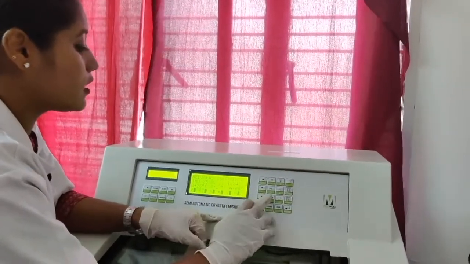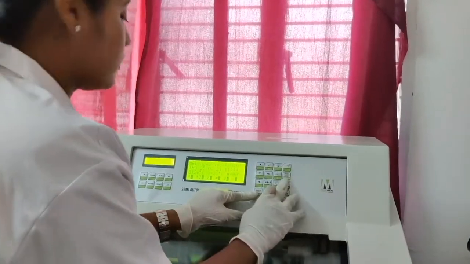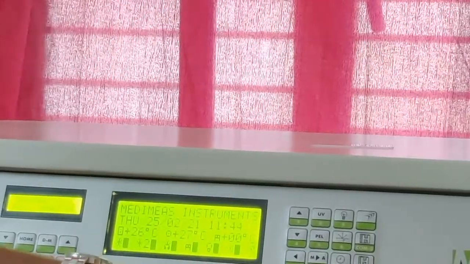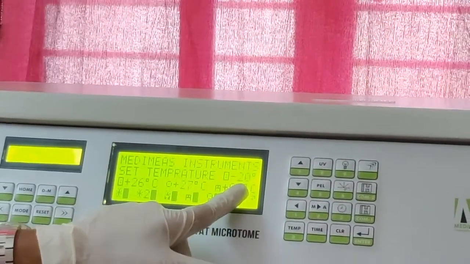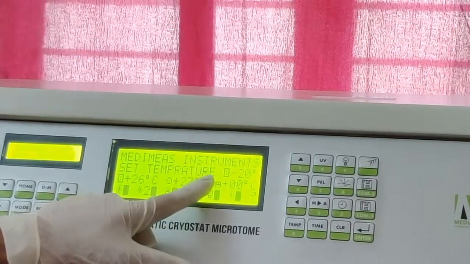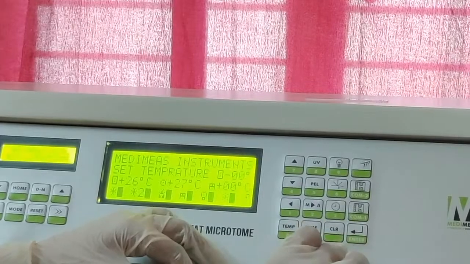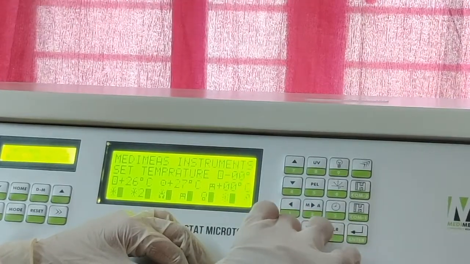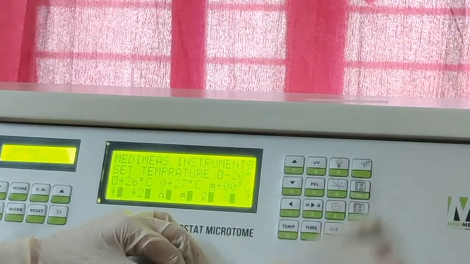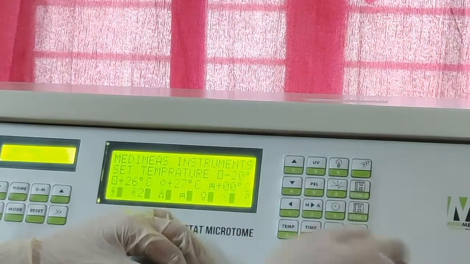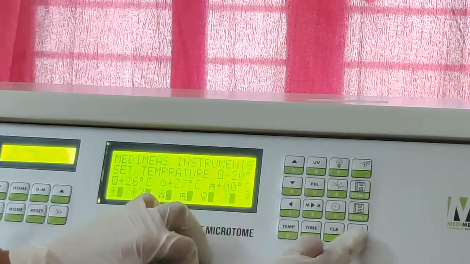Okay, I am turning it to the manual mode, and I am now setting the temperature for compressor one. See, now I click the temperature and compressor one. It will ask for the set temperature, right? Now I am setting the temperature to minus 20 degrees centigrade. So these are the dual operation keys. So now I set it to minus 20 degrees centigrade. Now I click enter.